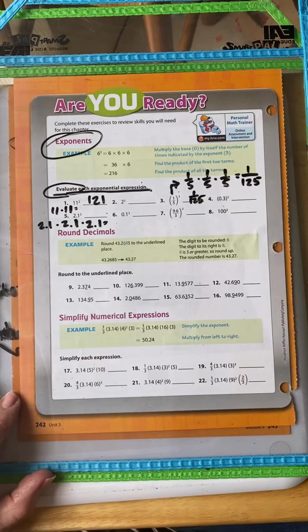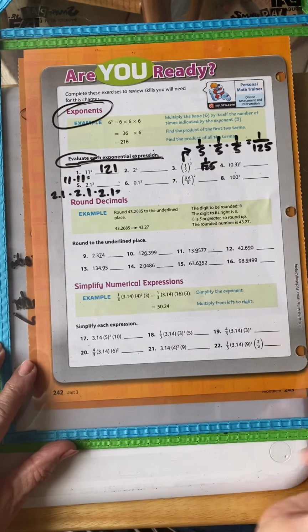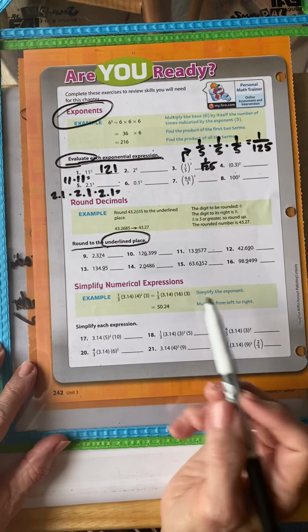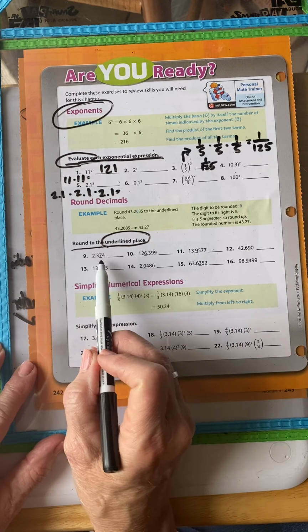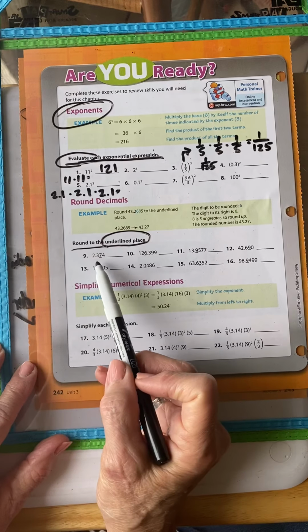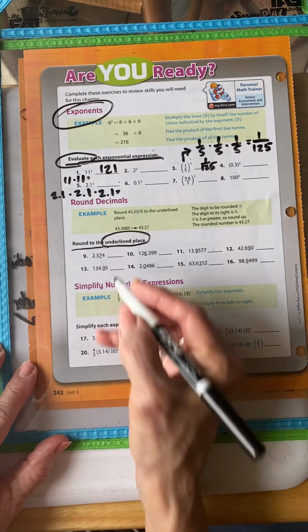Y'all will do those. The next section, well, let's go back to 5th grade or 4th grade, and it says round to the underlined place. All right, what place? I ought to make you name what that place value is. It's not tenths, it's hundredths. So it's rounding to the hundredths.